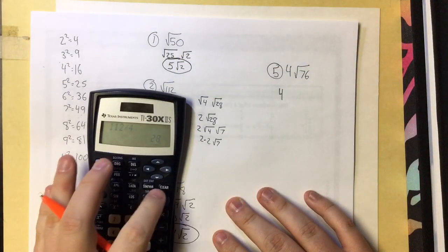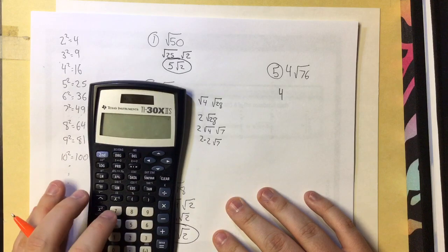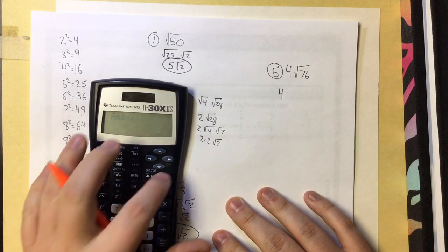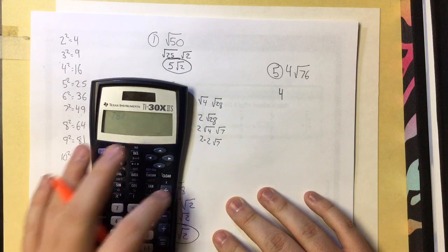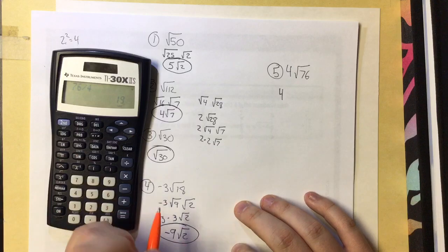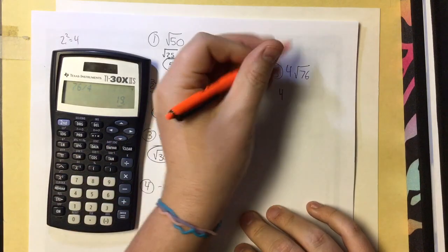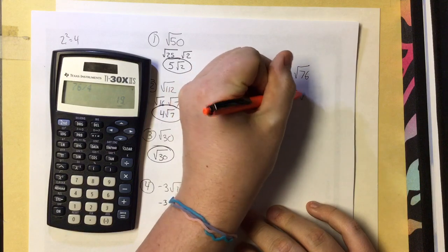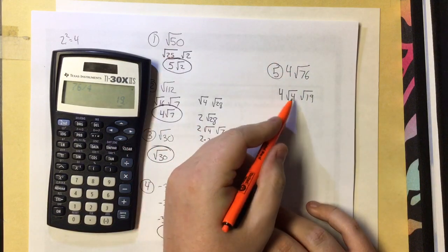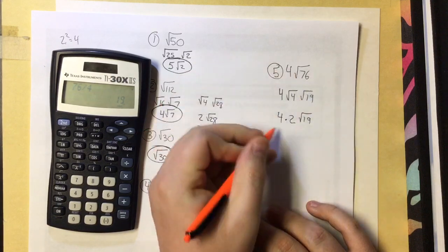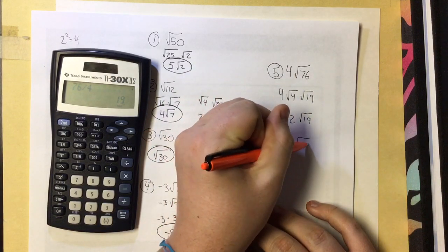and I need to find something that divides 76. Let's try 16. No. So then let's just try 4. 4 works and leaves us with 19, which has no perfect square factor, so that's as far as it'll go. 76 is broken apart to 4 and 19. The square root of 4 is 2. 4 times 2 is 8.